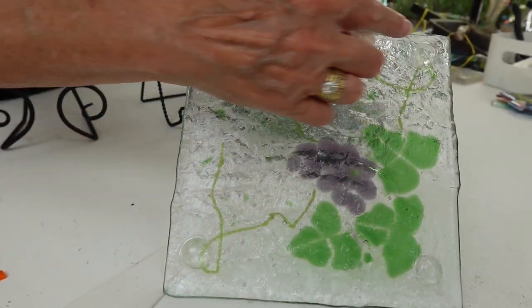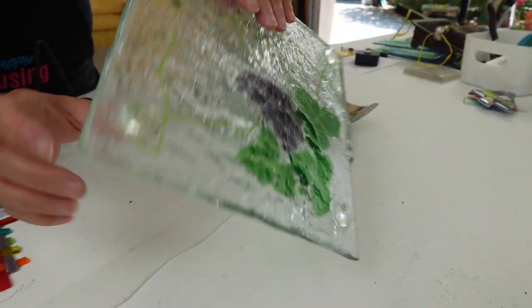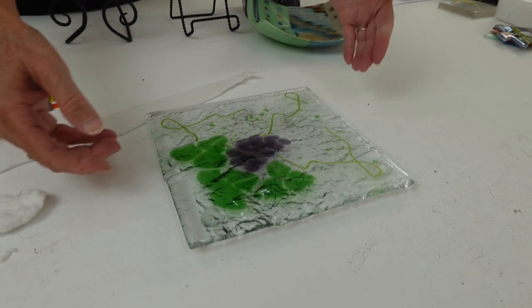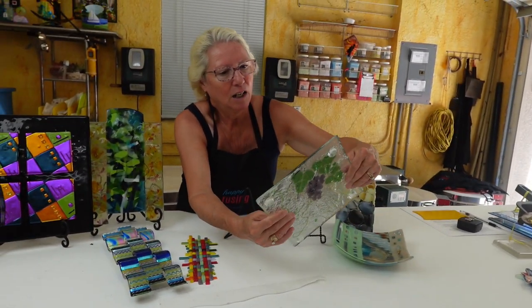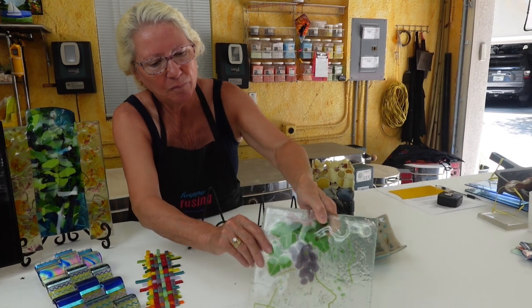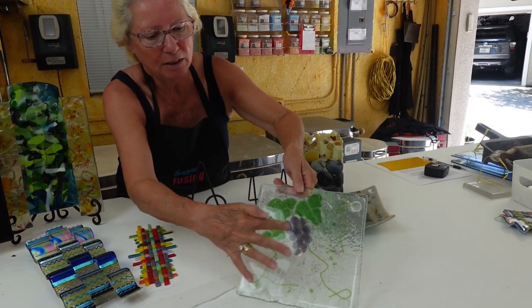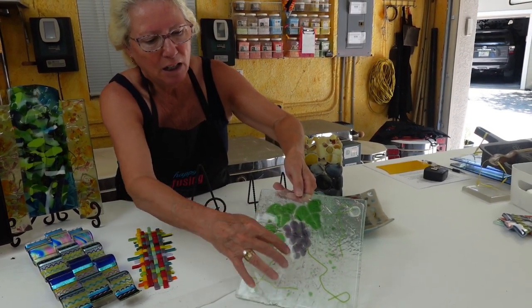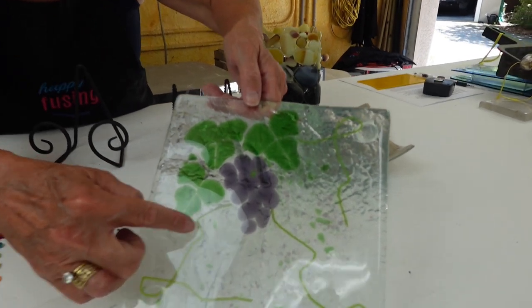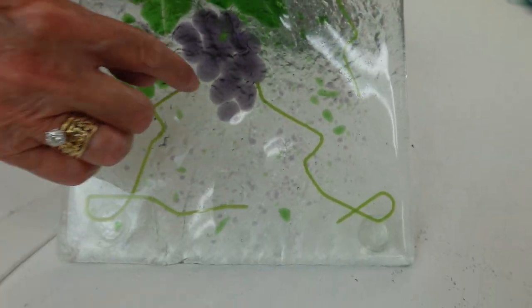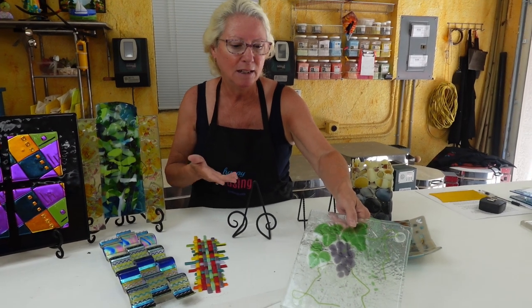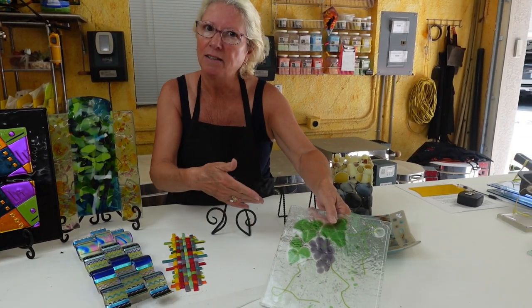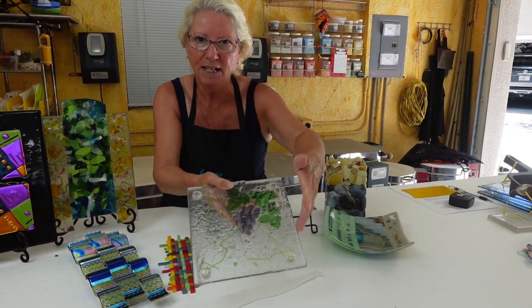And I glued these 4 nuggets on so that when it lays on the table, it gives it a little bit of lift. You get your fingers underneath it to pick it up. And this has 3 grape leaves and a little cluster of grapes here, little pieces of purple to represent a cluster of grapes, some leaves, and then these are bent stringers that represent kind of a vine. So real fun project, super easy. 2 pieces of 1/8 inch clear fired on top of fiber blanket, you get this fabulous texture.